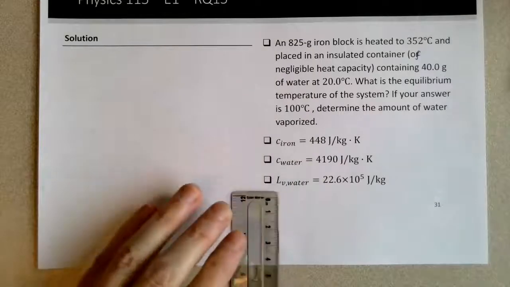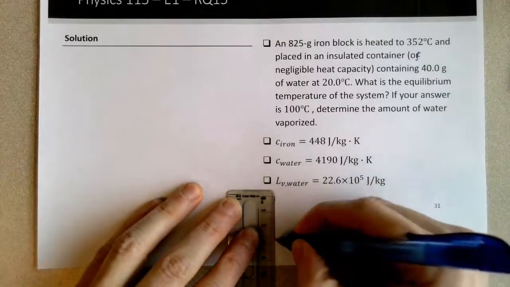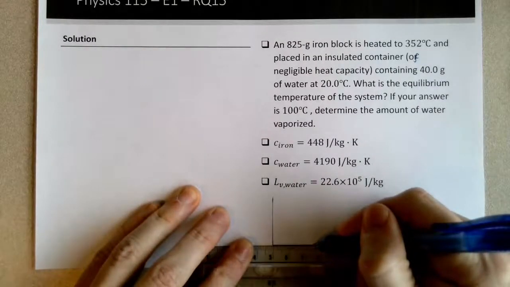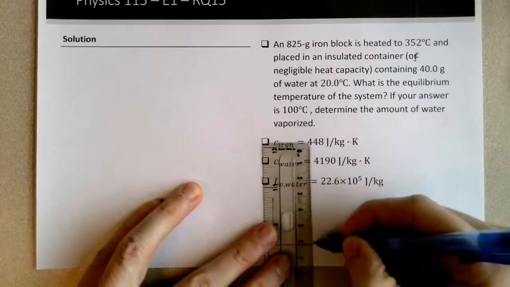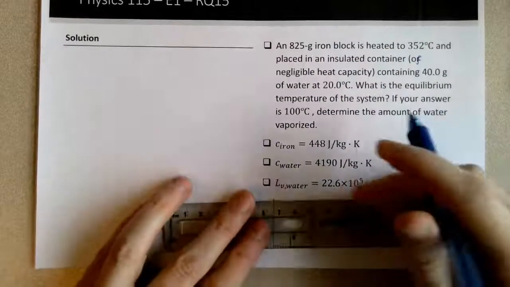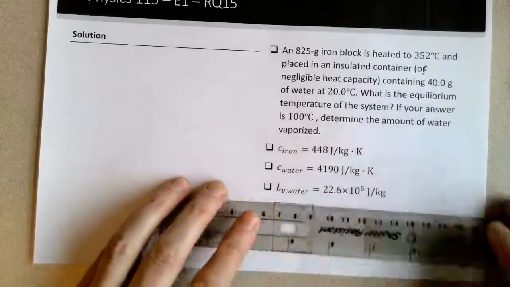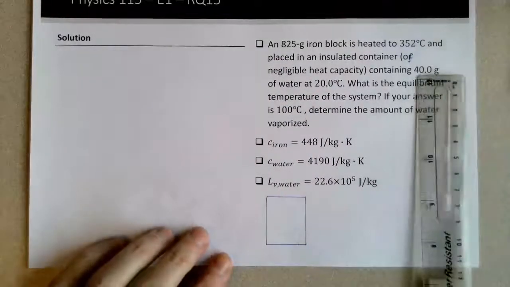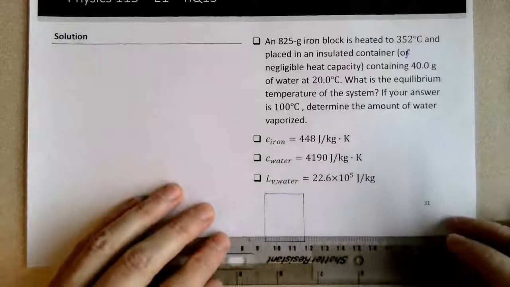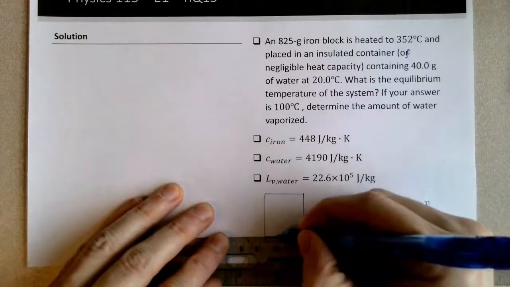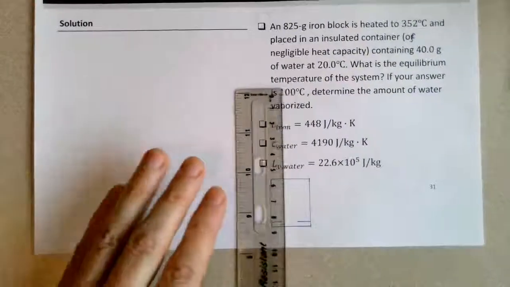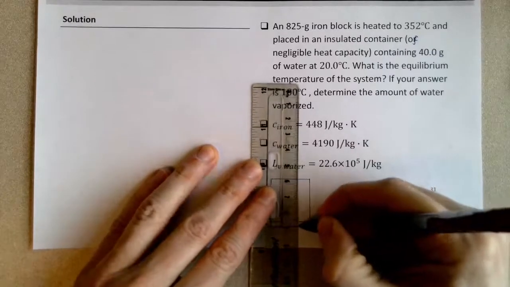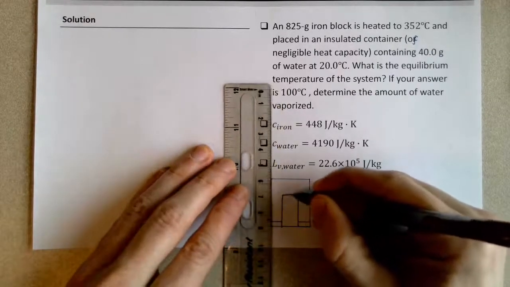So I'll just add a couple of diagrams here that might be helpful when considering the problem. We can show the evolution of the system. We're putting a pretty large block, almost a kilogram of iron, into a very small amount of water, only 40 grams of water. So maybe a small amount of water here, and there's an iron block, a large iron block at a very high temperature.